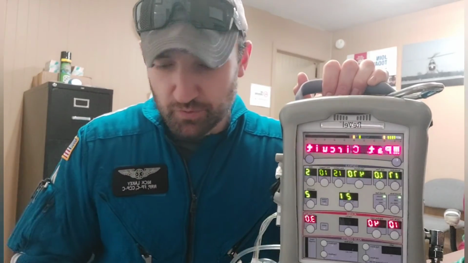So say I take and disconnect this. So now I've got a low pressure here. It's going to say patent circuit. This ventilator will actually cue me in and tell me that it's likely a circuit issue, but I'm going to get that ding. So that's where I'm going to go, and I'm going to check my circuit, make sure everything's connected.